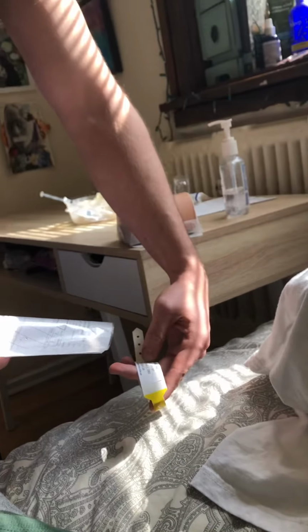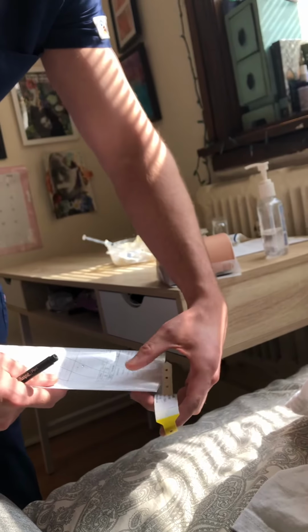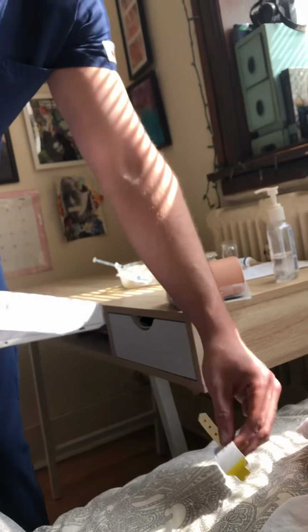All right, that's what I have here. I'm just going to compare that with your wristband. Nursing Jake, VIN number 312-312-654-654-987-987. Okay, great.